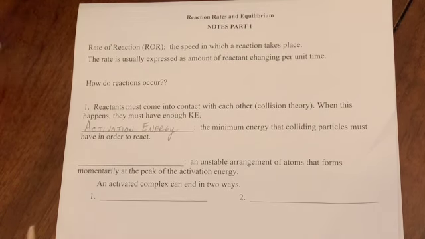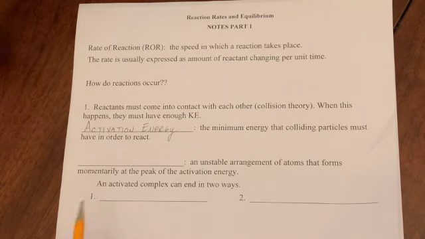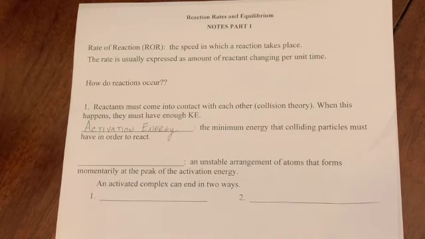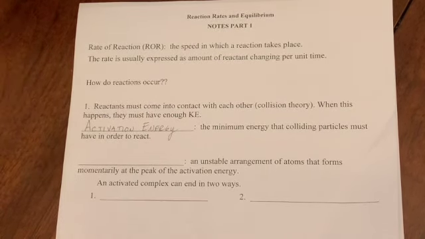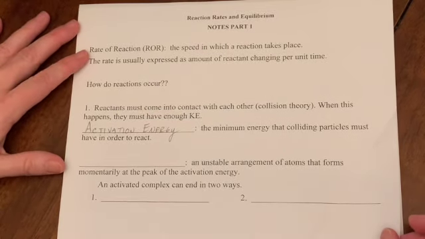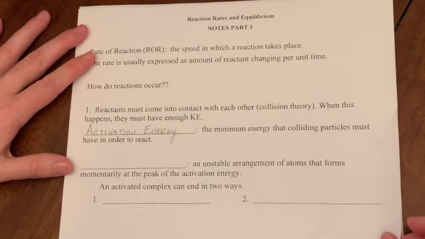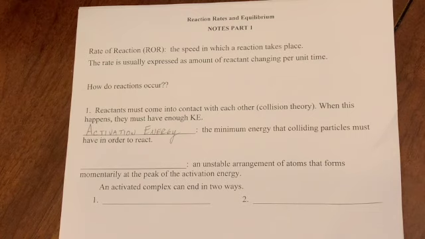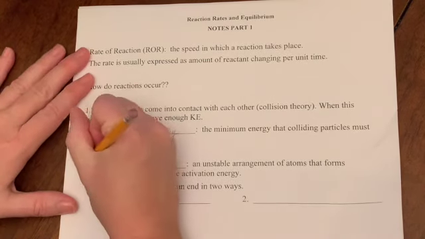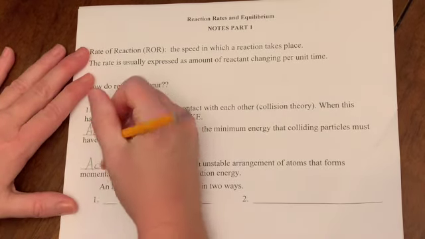And this is just going to really depend on what your reactants are. Some of them have a very low activation energy and will react very, very quickly. Some of them have higher activation energies, and energy actually has to be added to the reaction in order for it to go. Once you have that appropriate activation energy and the particles are colliding, you will get what is known as an activated complex.